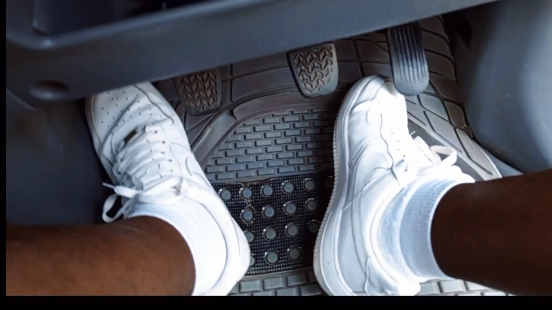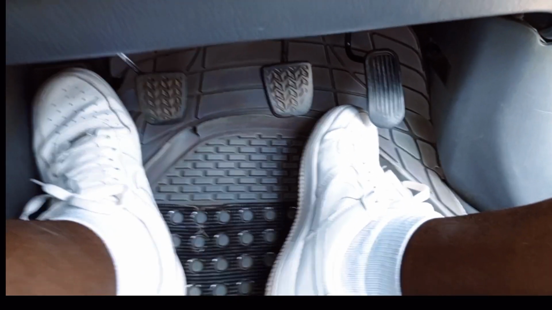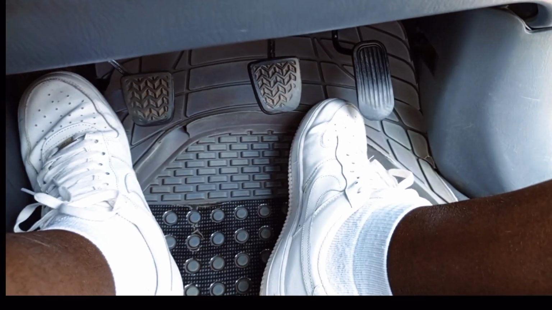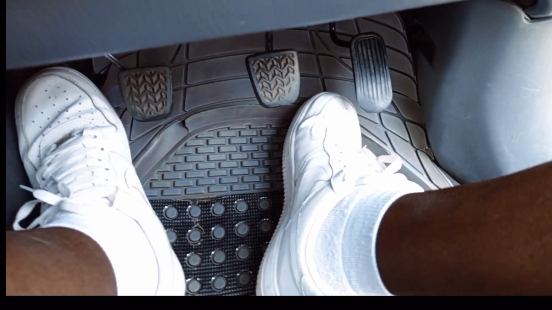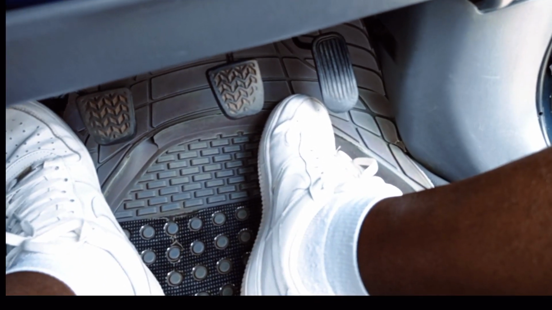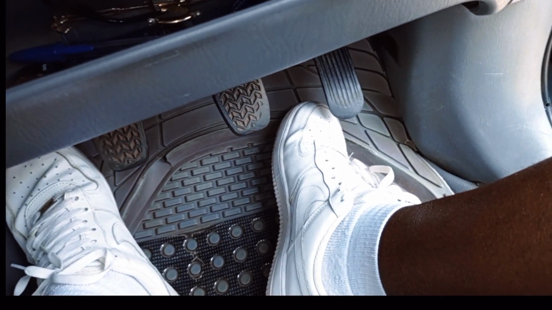So what you need to understand is that when you're starting your manual car, ensure that the gear lever is at the neutral. Of course, your handbrake is engaged and all that.